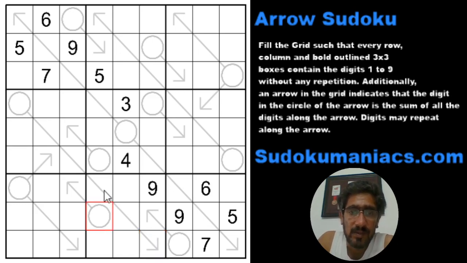So now when I look at these 3 cells of the arrow, they are all confined within one box, which basically means they all have to be unique. Though the digits can repeat on an arrow, since the arrow is part of a single box, box 8, they will have to be different, which basically means, let me look at the 3 minimum possibilities that can occur along the arrow.